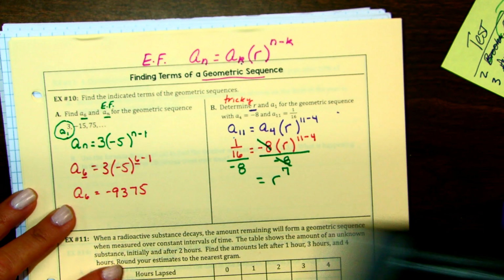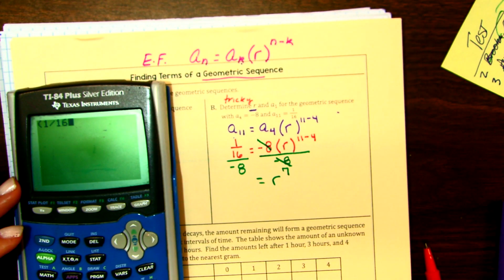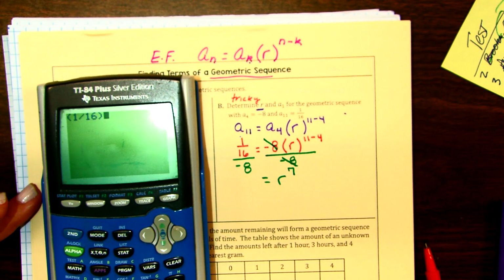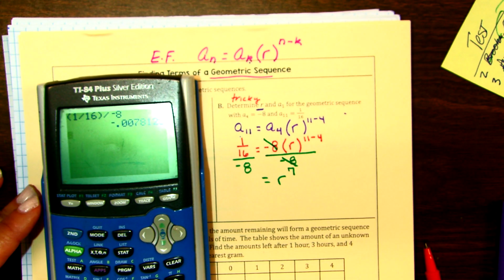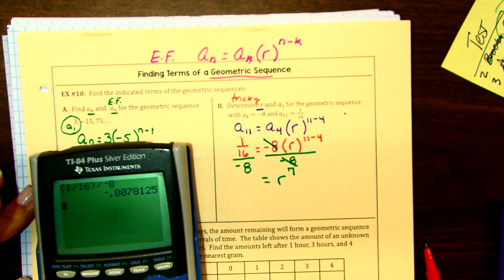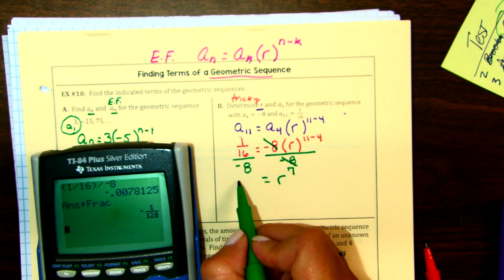And now I have to do 1/16 divided by negative 8. Remember, you have to put your fractions in parentheses. 1/16 divided by negative 8. Ew, yuck. Get a yucky decimal. Always try to change it to a fraction. Math, enter, enter. We're going to use that.